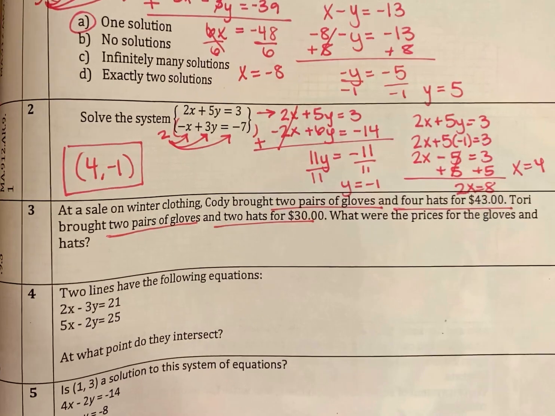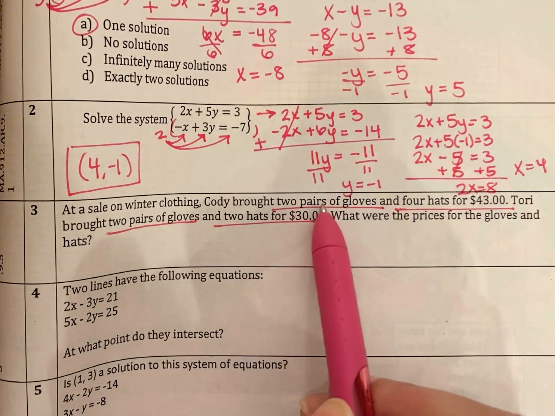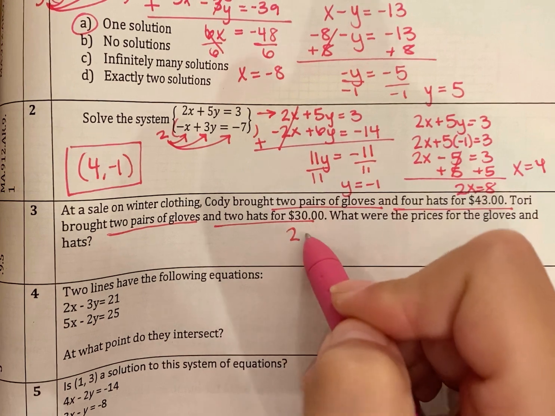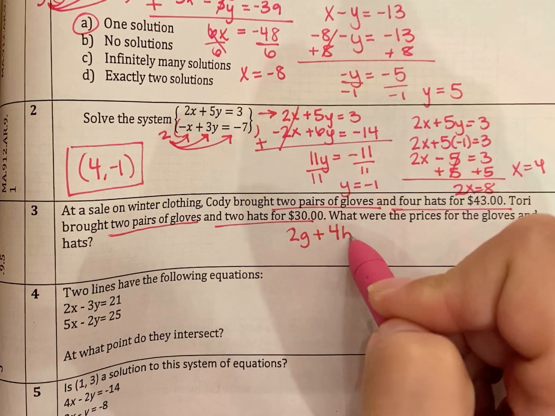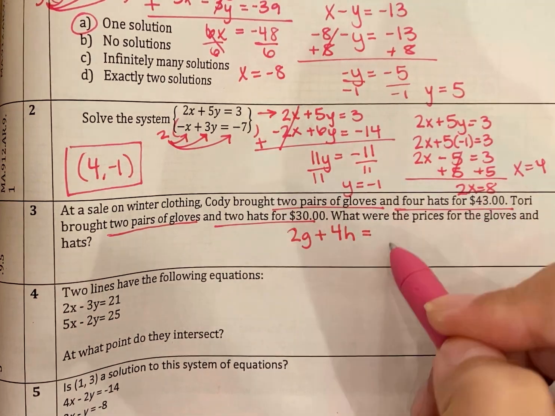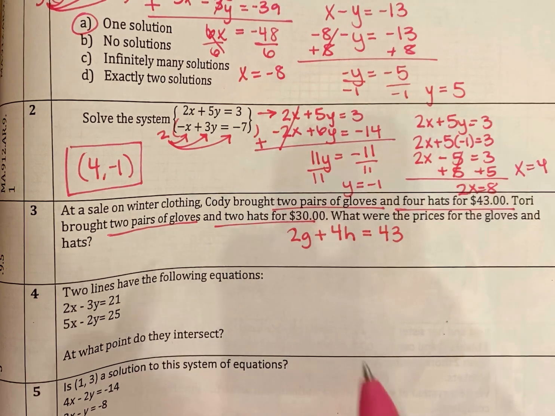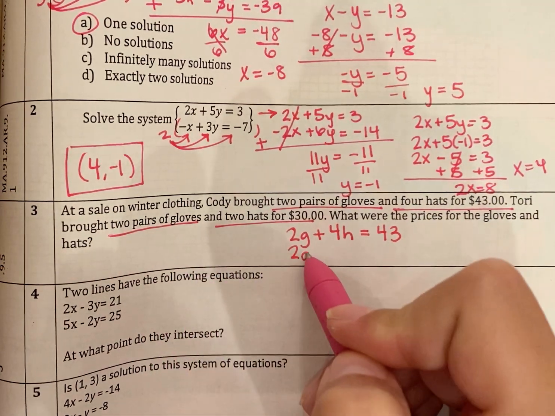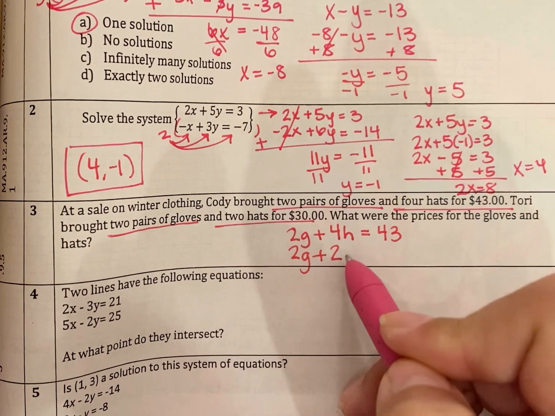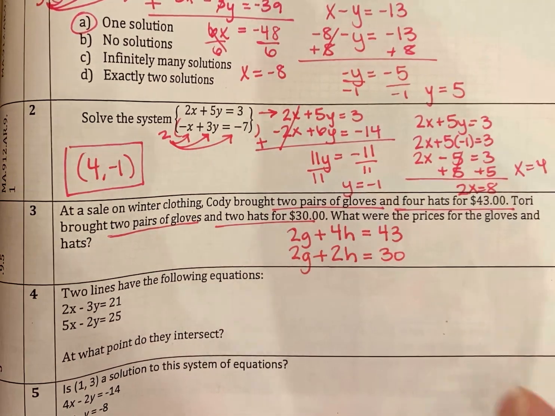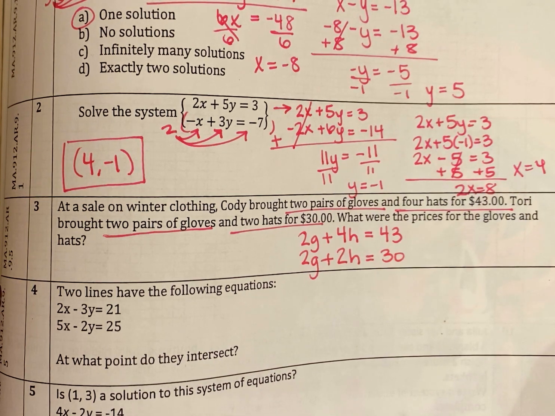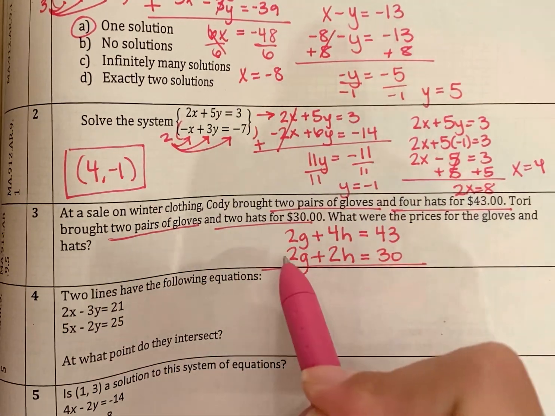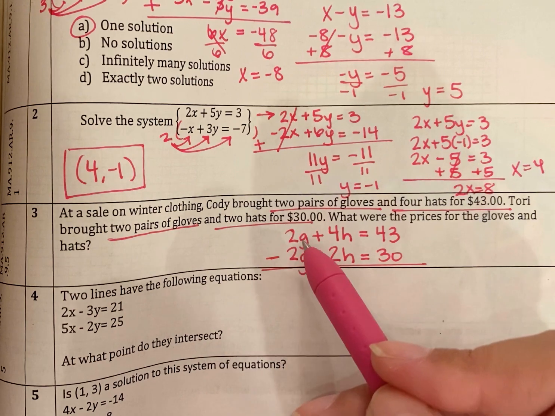So first thing you need to do is write an equation. 2 pairs of gloves could be represented with 2G. 4 hats could be plus 4H, and he spent a total of $43. The other equation for Tori would be 2G plus 2H equals 30. And then since the G's already match, I'm just going to subtract them to get the G's to cancel. They're both positive, so I'm going to subtract them.